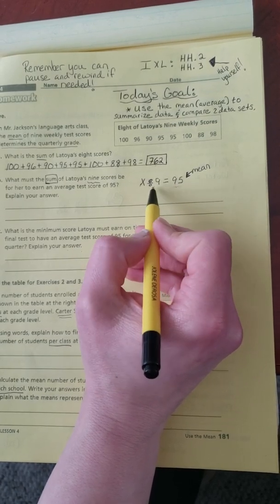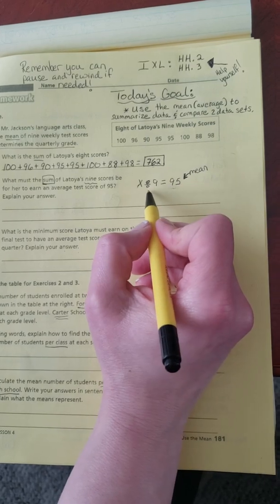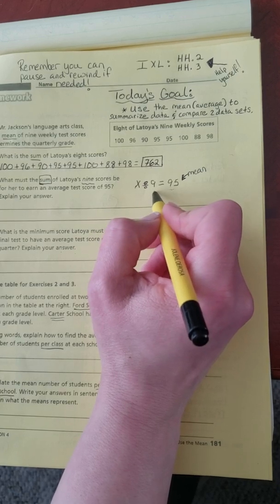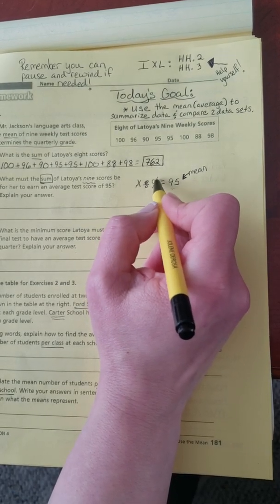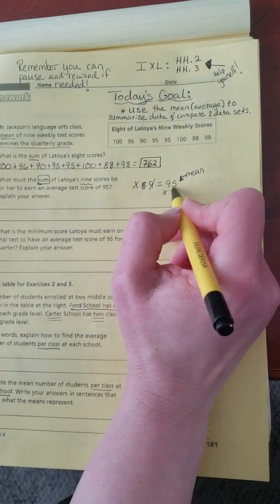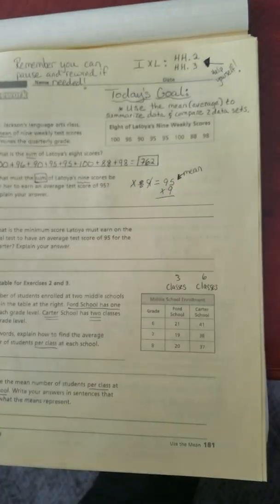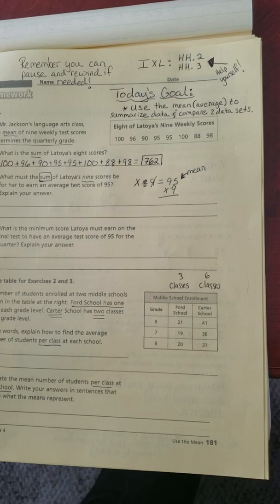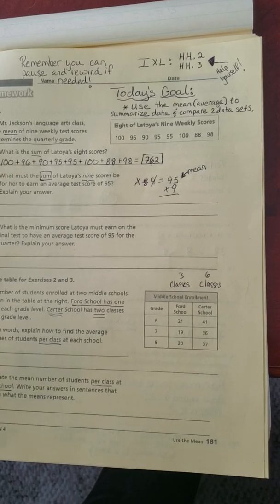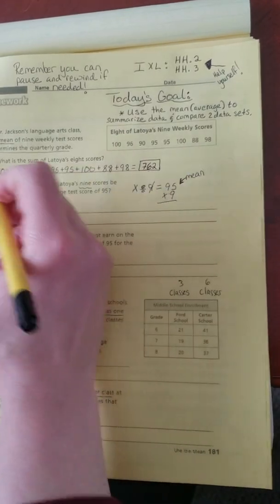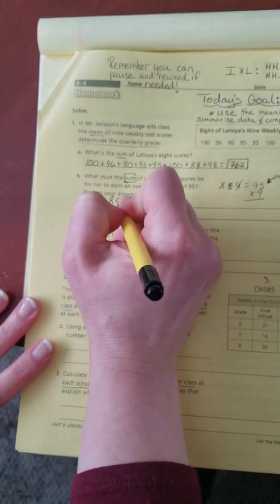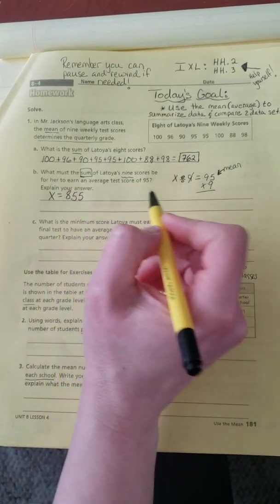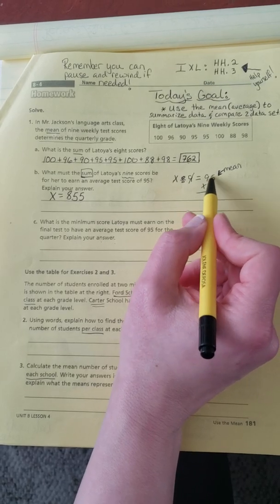So to do that, remember, we're going to do inverse operation. So our operation here is division. What is the opposite of division? That's right, multiplication. So we're going to multiply this by 9 and cross that out, make it 1. We're going to multiply this by 9. All right, so I want you to pause, multiply that by 9, and tell me what X is. Hopefully you got X equals 855. So 855 divided by 9 is going to give her an average score of 95.